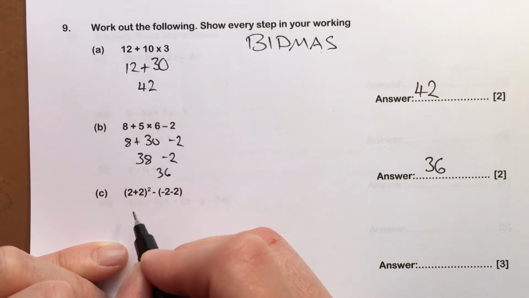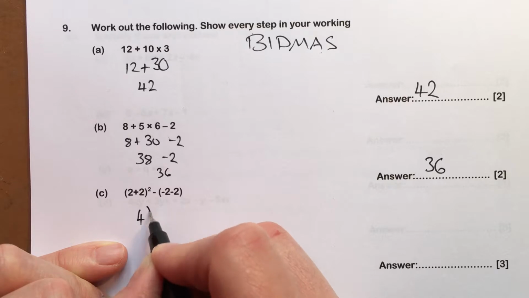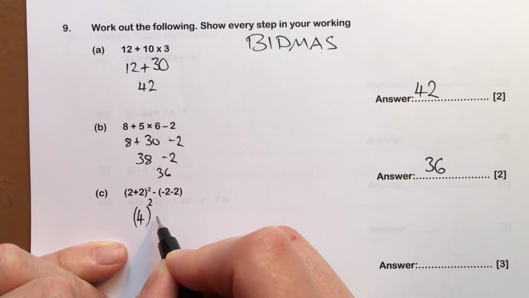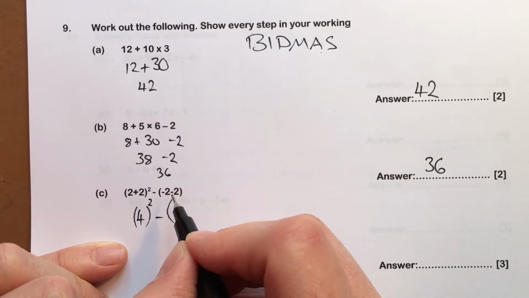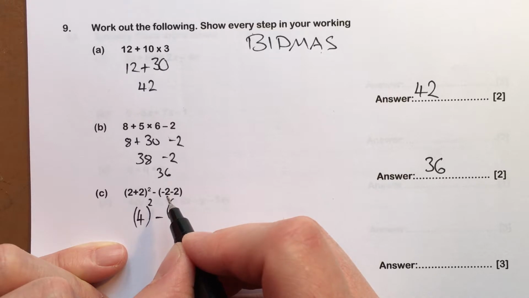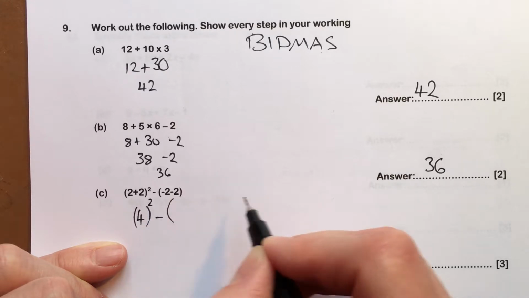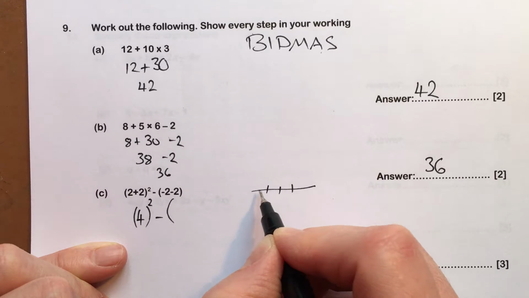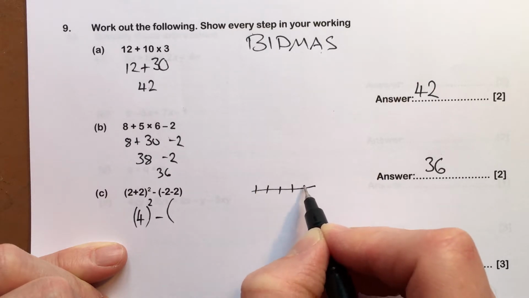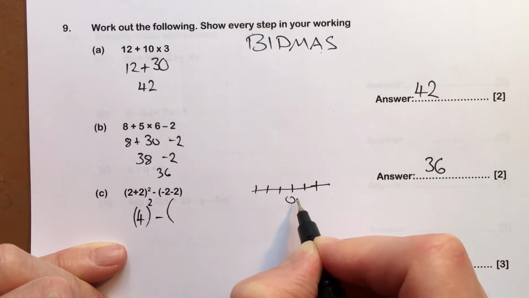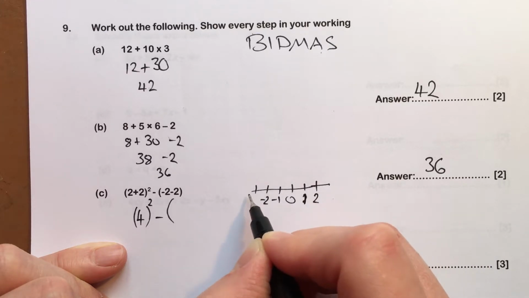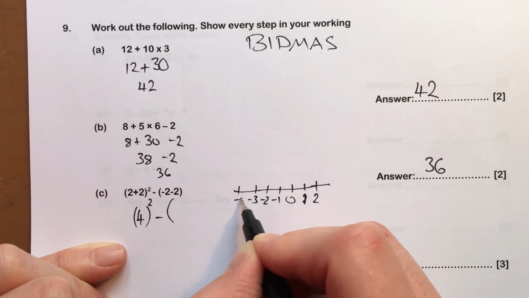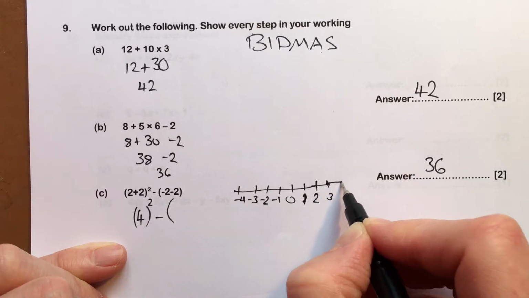Right, here we go, brackets. This one says 2 plus 2, which should be a 4 in a bracket there. Still got to do the squared. Minus 2, minus 2. Careful, this isn't two minuses right next to each other. This is saying start at minus 2 on the number line and take away another 2. So imagine here we are. Let's call that 0, 1, 2, minus 1, minus 2, minus 3, minus 4. Let's extend it even further over here.